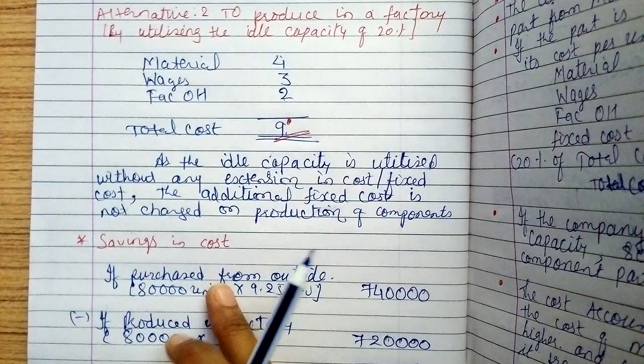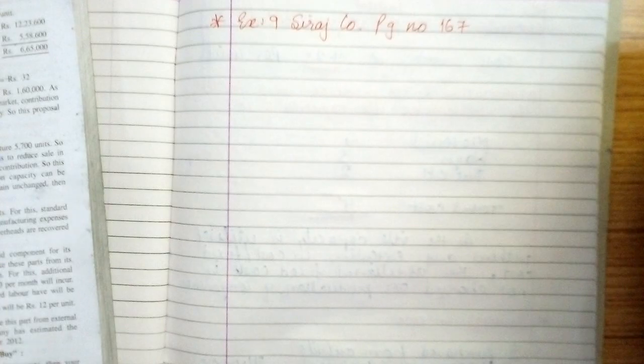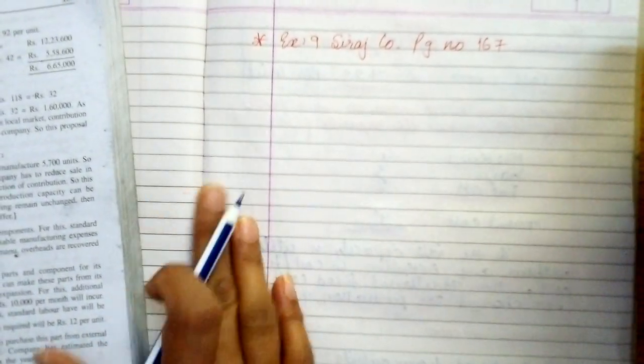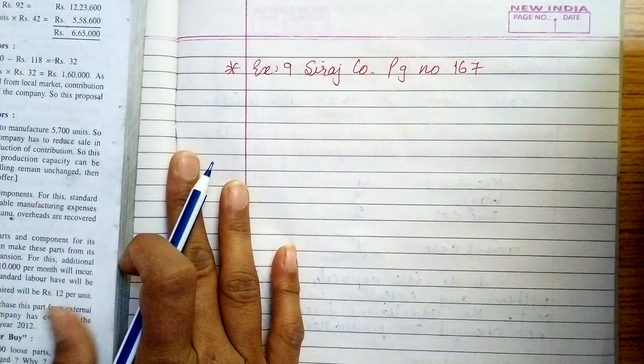Now moving towards the second example, which is from your textbook, page number 167. Siraj Company Manufacturing produces parts and components. Take the textbook along with you.